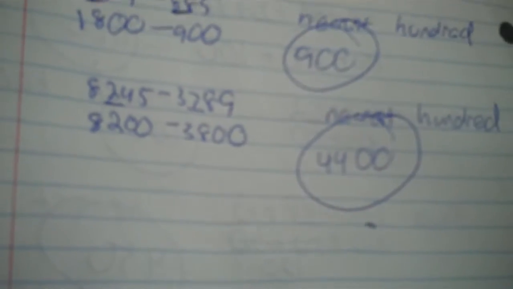Okay, next one, 8,245 minus 3,789. Round each number to the nearest 100. Okay, so this is another kind of dumb one. 8,200, 3,800. Not as hard, not as annoying as that one though. Okay, what's 82 minus 38? It's 44. So it'd be 4,400. If you can't do that in your head, just subtract it on a calculator.